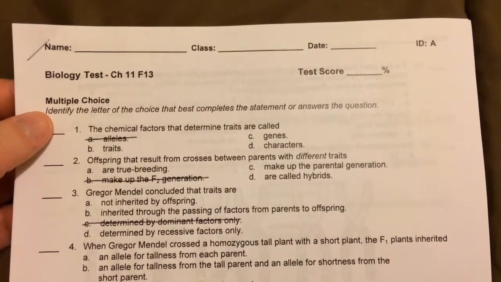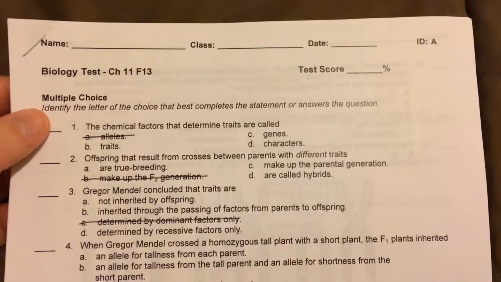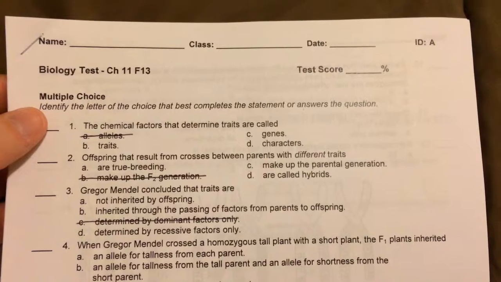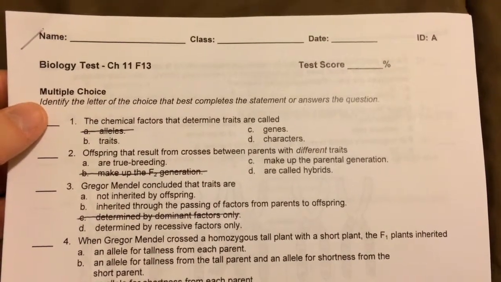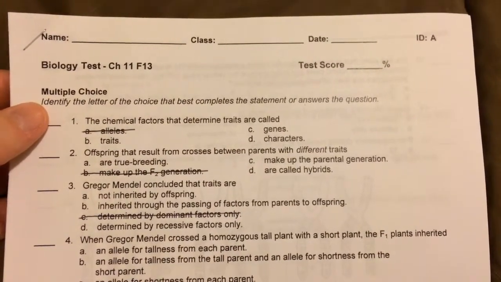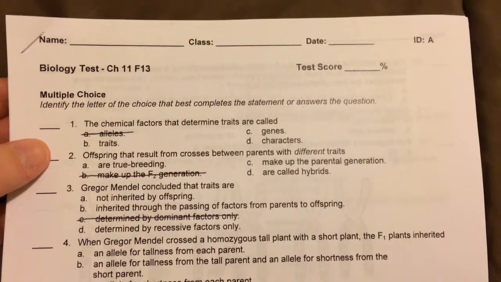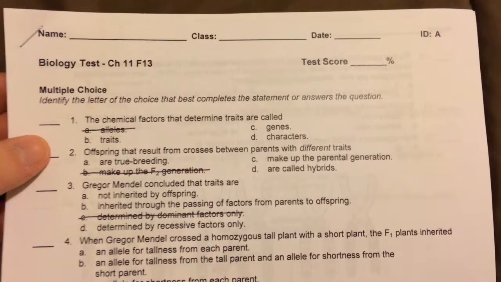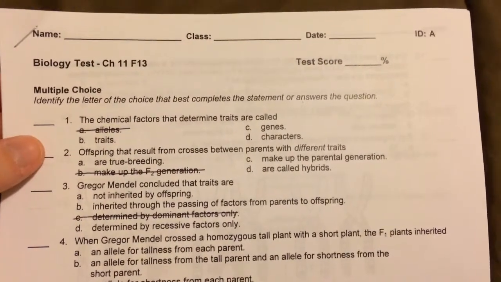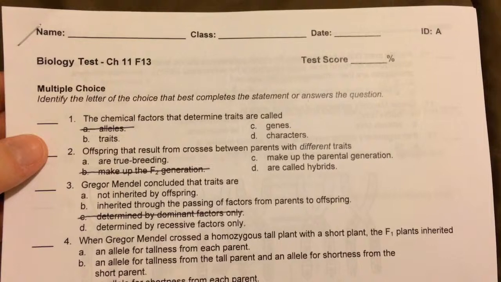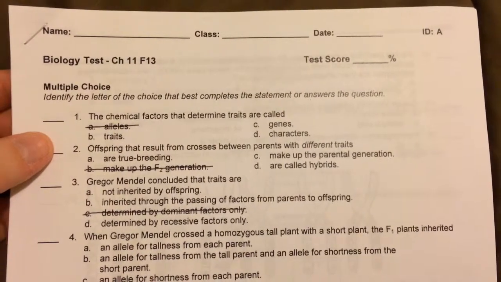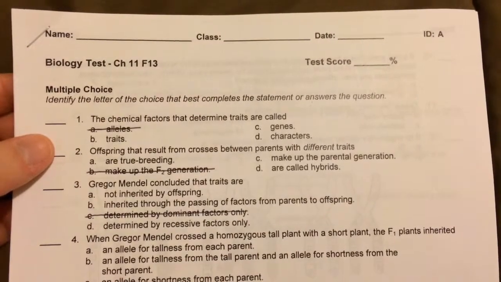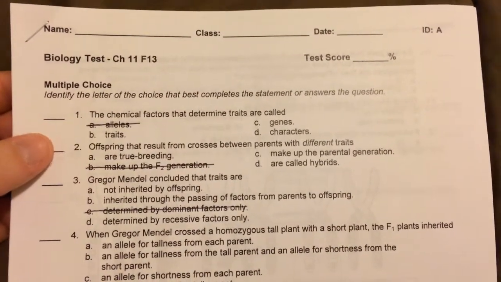Number 1, the chemical factors that determine traits are called A, traits, B, genes, or C, characters. Number 2, offspring that result from crosses between parents with different traits A, are true breeding, B, make up the parental generation, or C, are called hybrids.